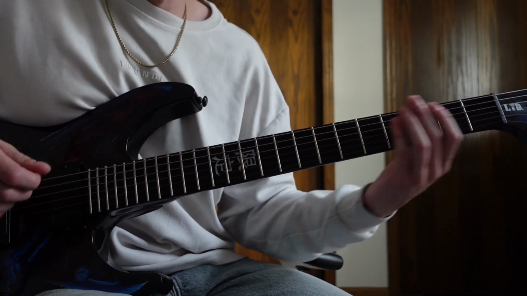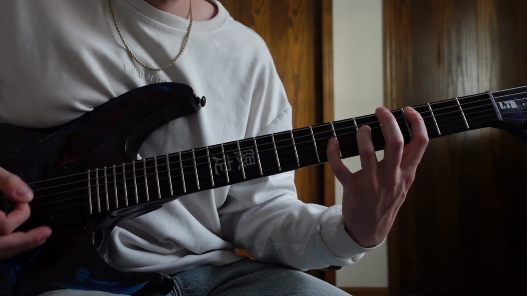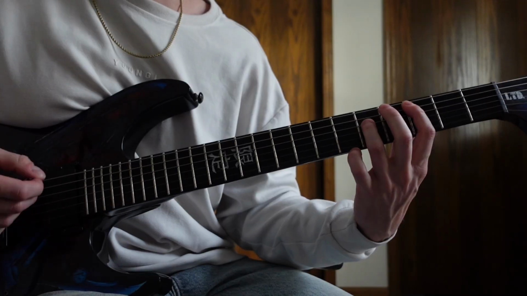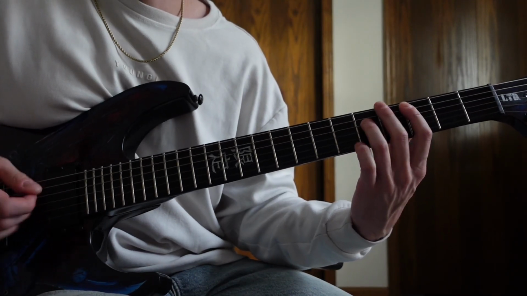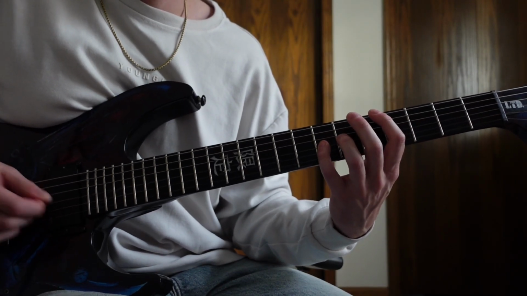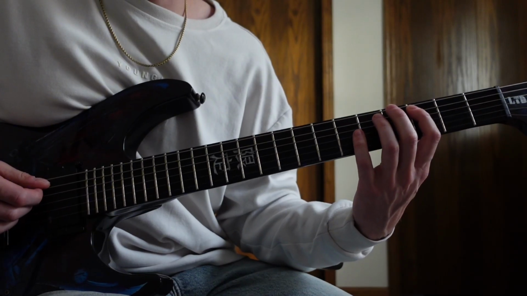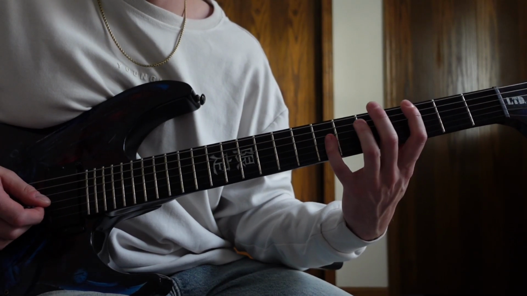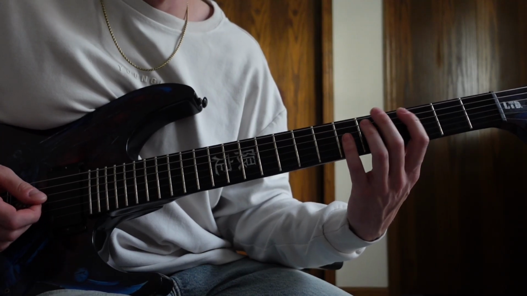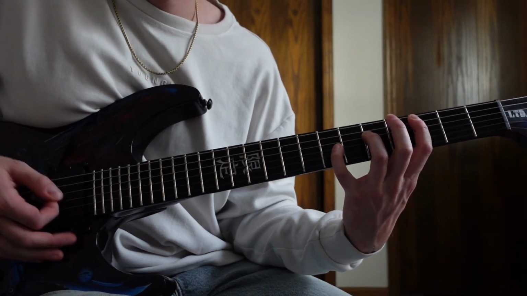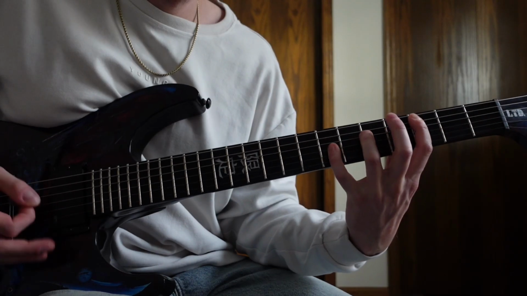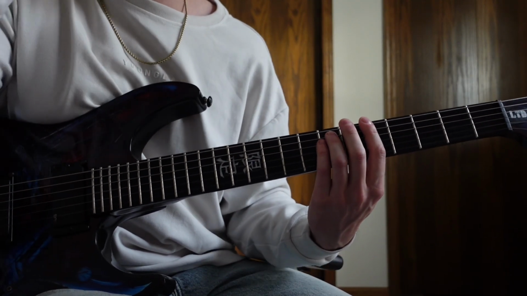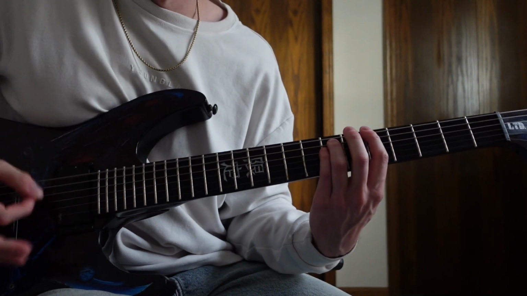And then we go into the second chord. Instead of a regular power chord here on our C, we're adding in a 3 of the A, 5 of the D, and then a 7 of the G for that chord. And then back to that. Our 7th fret power chord doesn't change.